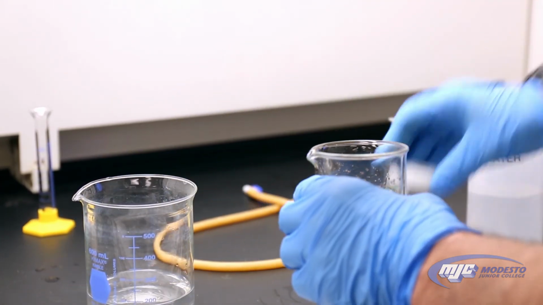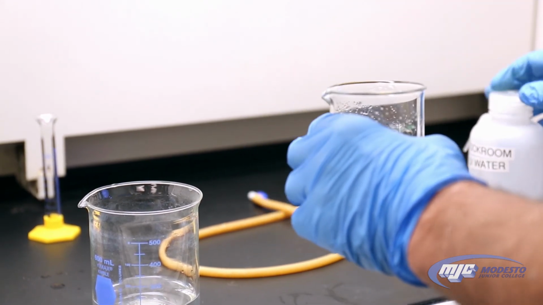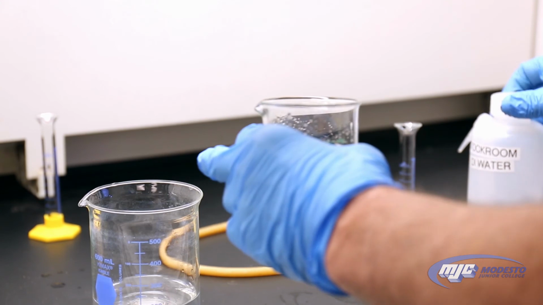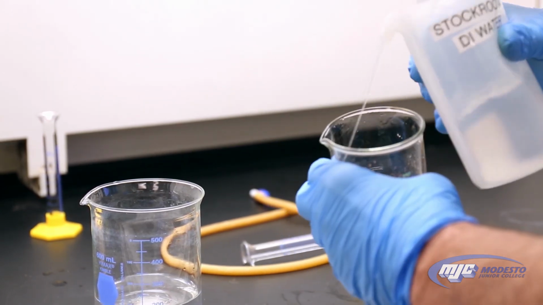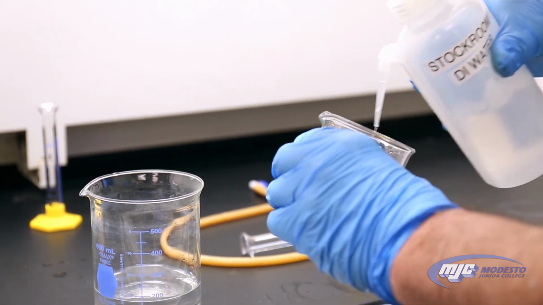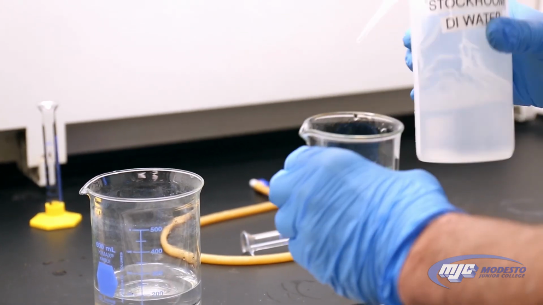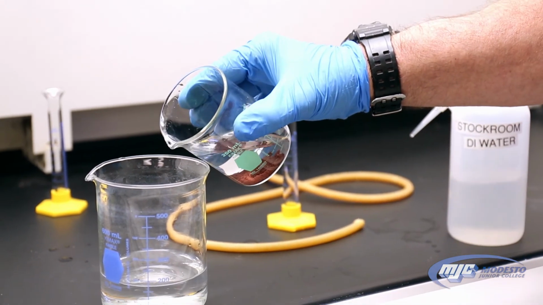Actually, I see there's some copper on the sides. I don't want to rinse that into the waste beaker. So I'm going to first rinse it down with a wash bottle, DI water. Doesn't matter. I'm going to pour this out anyway. The water. There we go.